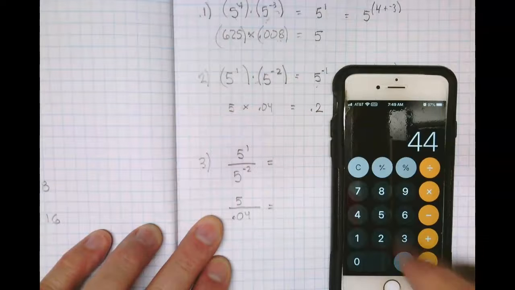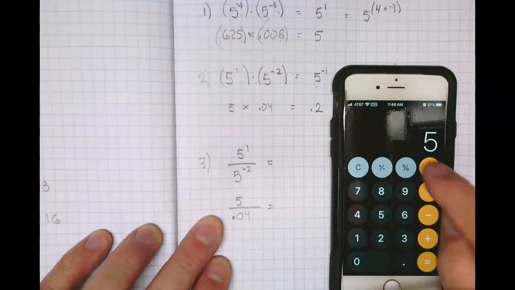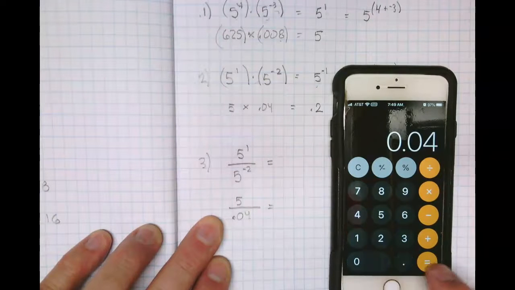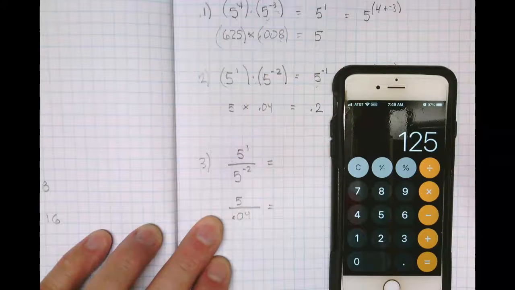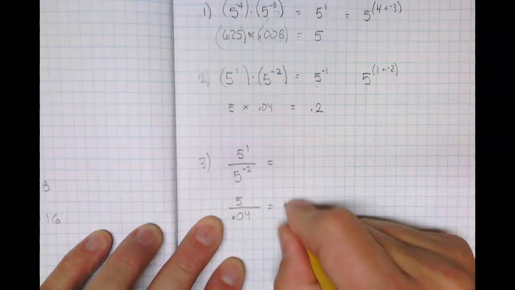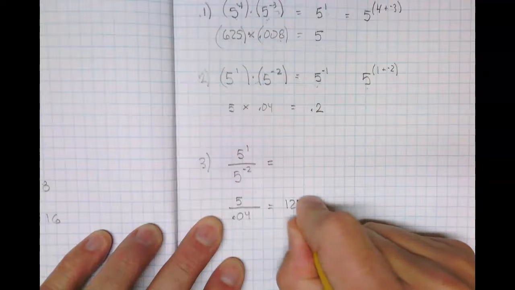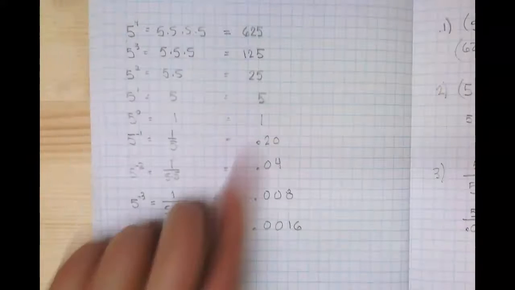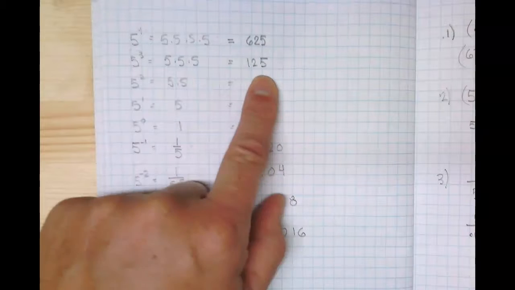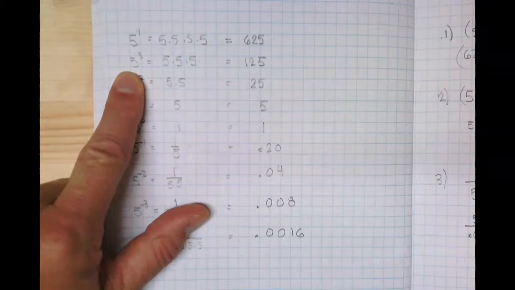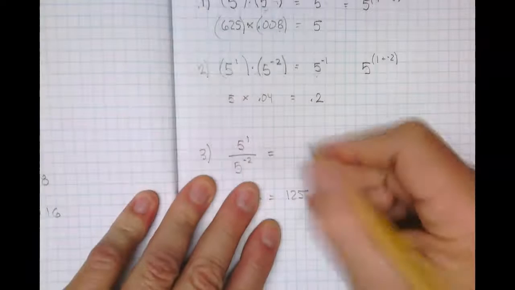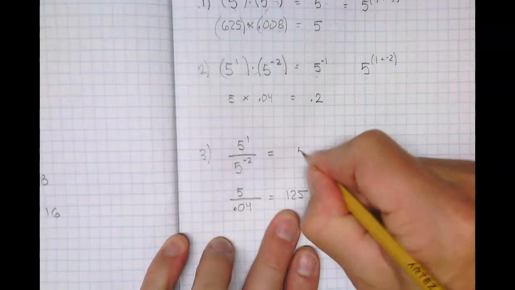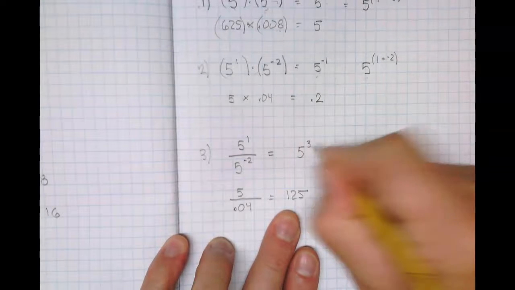So I got 5 divided by 0.04. And what does it equal? It equals 125. Well, let's go look over there. What power, what exponent was 125? And I see up here, the answer 125 is 5 to the power of 3. See how that base never changes? So my answer over here, this 125, is really 5 to the power of 3.